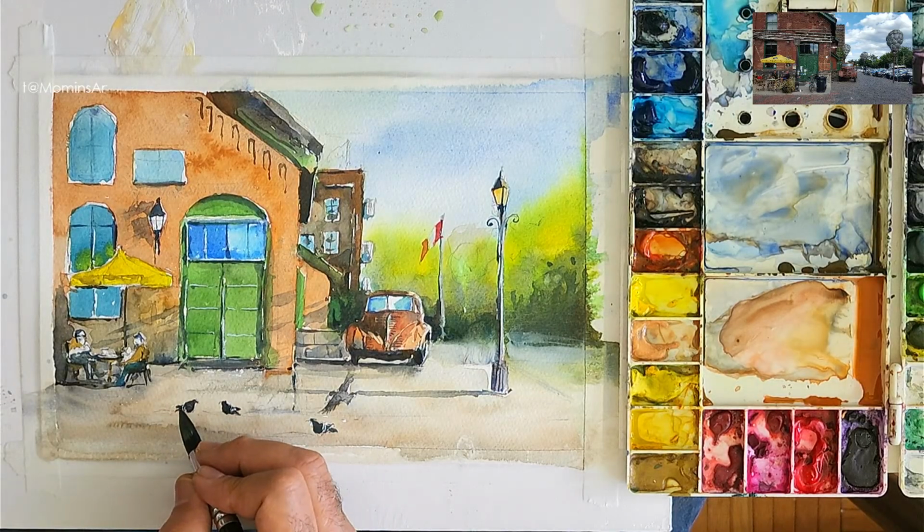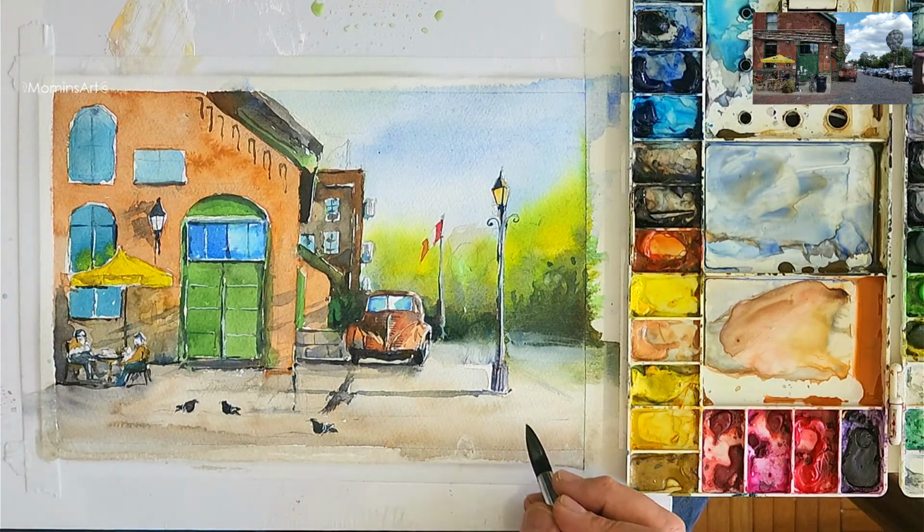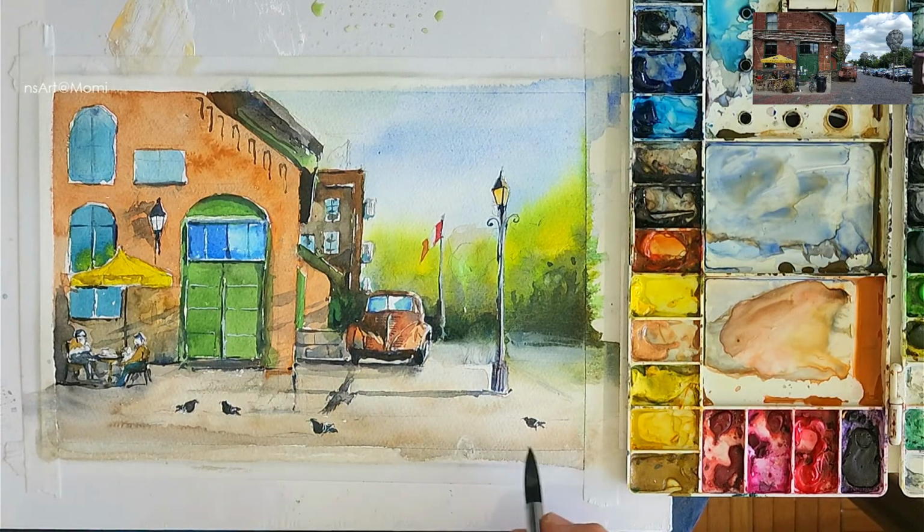You don't want to put all these pigeons in one place, right? If I want, I can put another one here, but unnecessarily. I can put it, because he's far away and not creating a boring composition, so I'm okay with that. I can put one here.